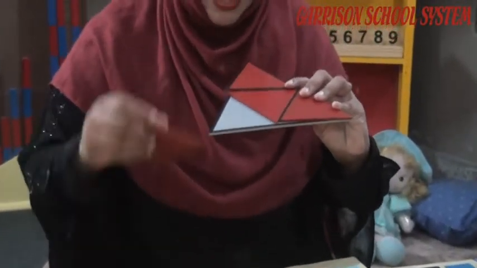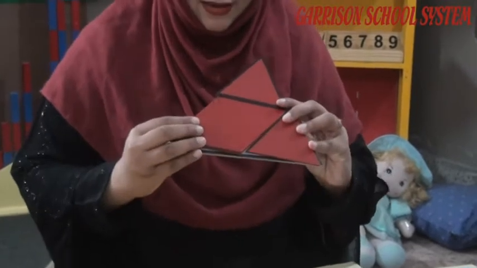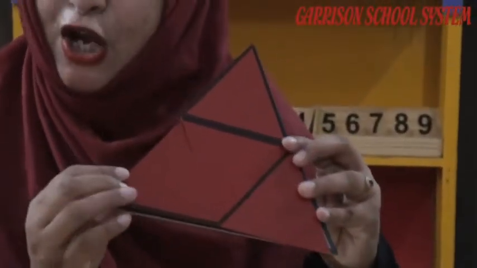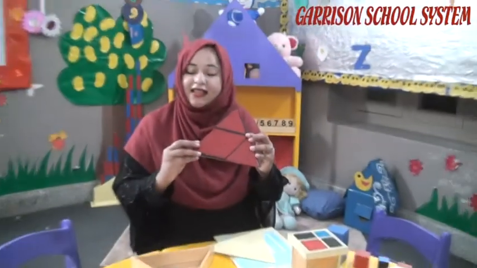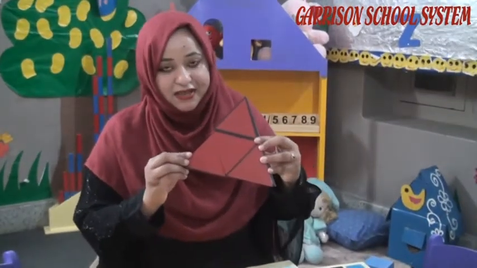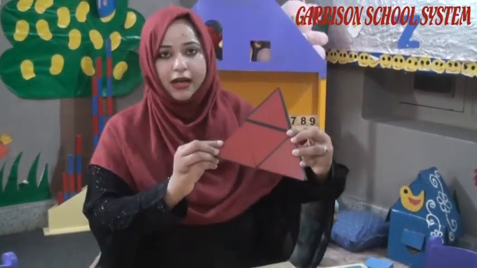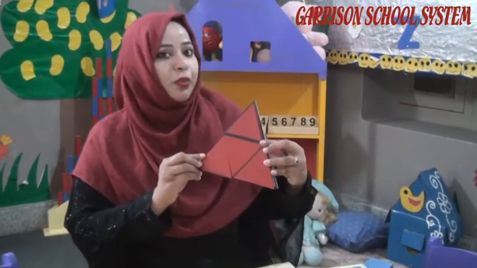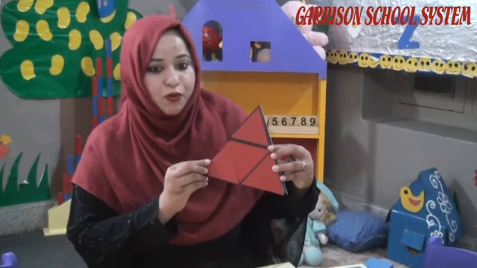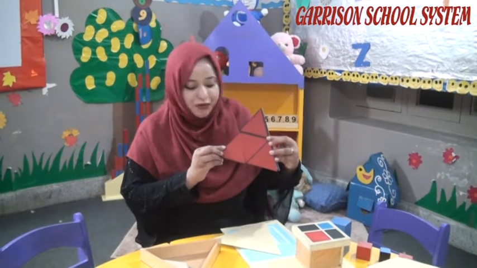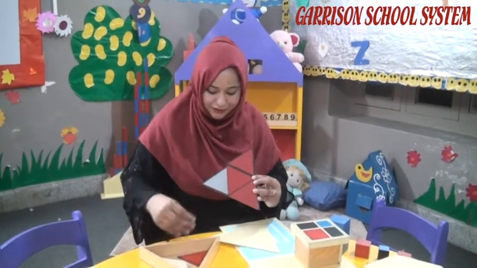You can make a triangle by using these small triangles to make a big one. It's a triangle.